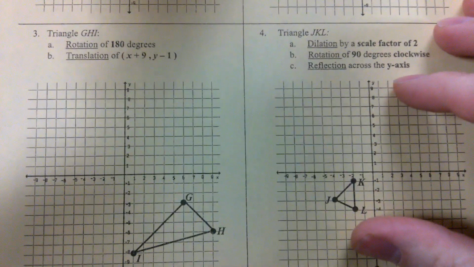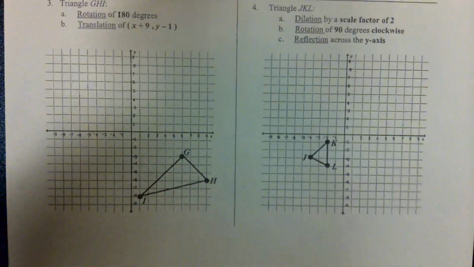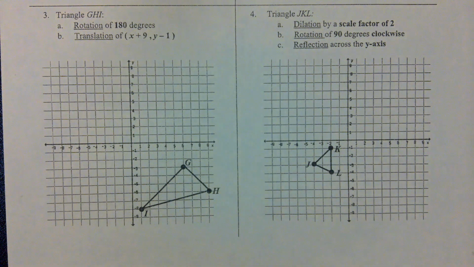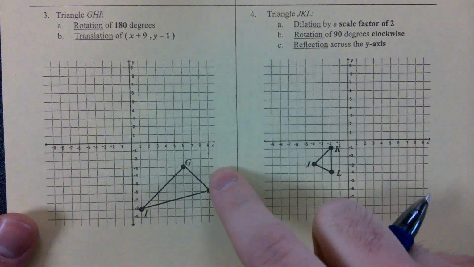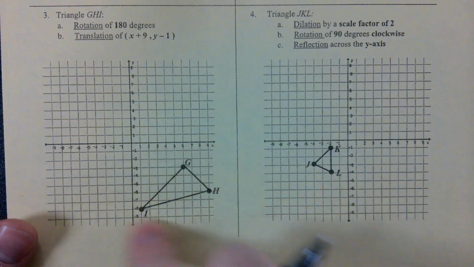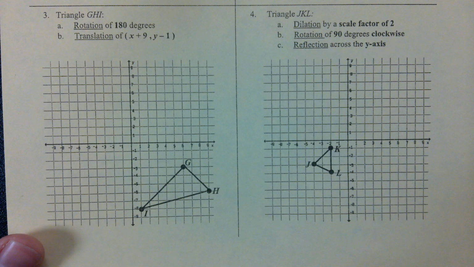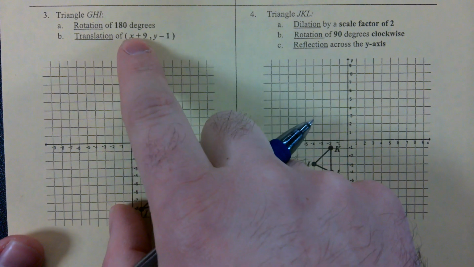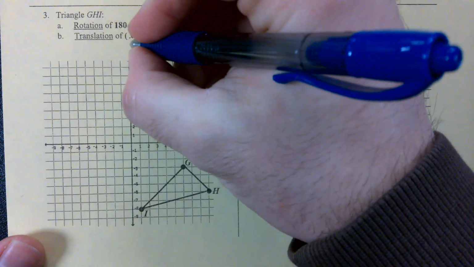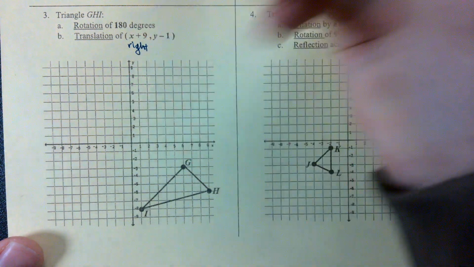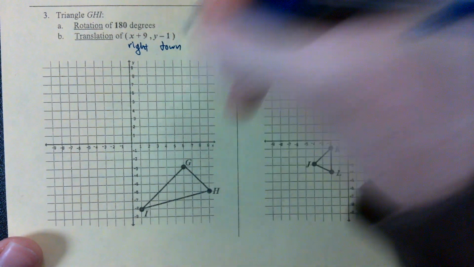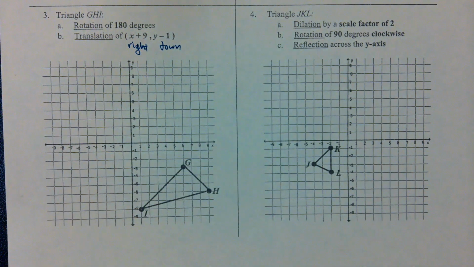Let's take a look at 3 and 4. All right, 3 and 4 are the fun ones, especially number 4 because we got 3 things to do. So, number 3, we got triangle GHI down here in quadrant 4. First, we're going to rotate it 180 degrees, and then we're going to translate it 9 units to the right and 1 unit down. How do you know what direction to go?